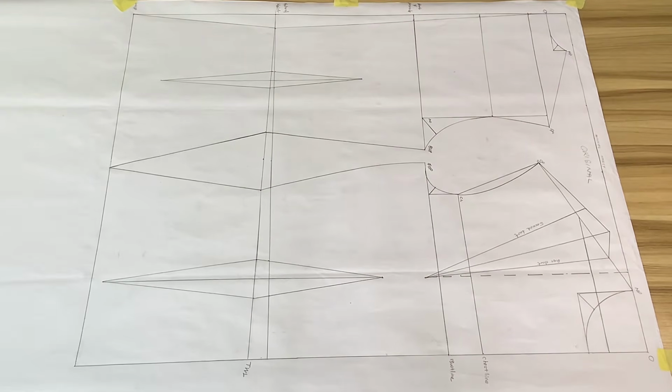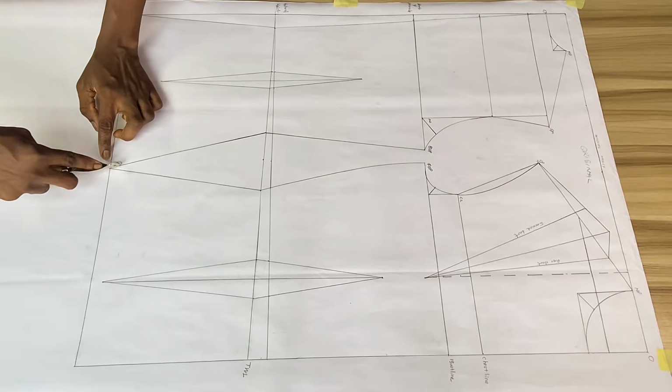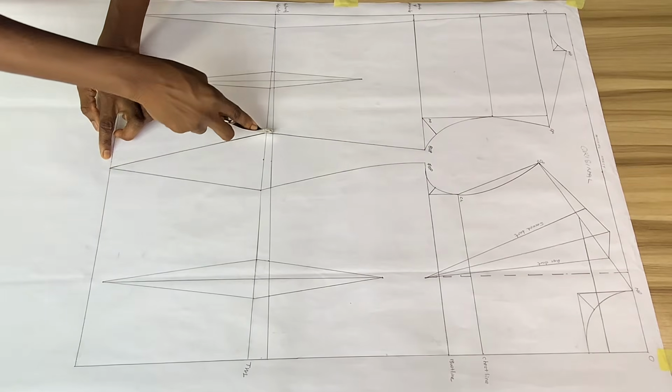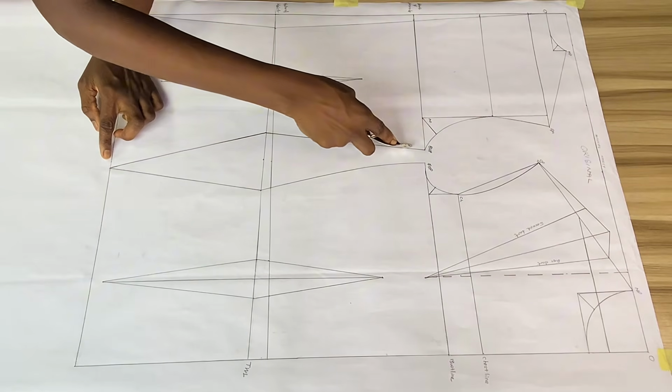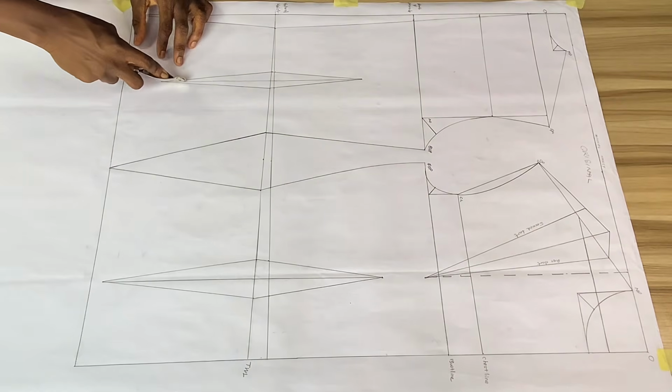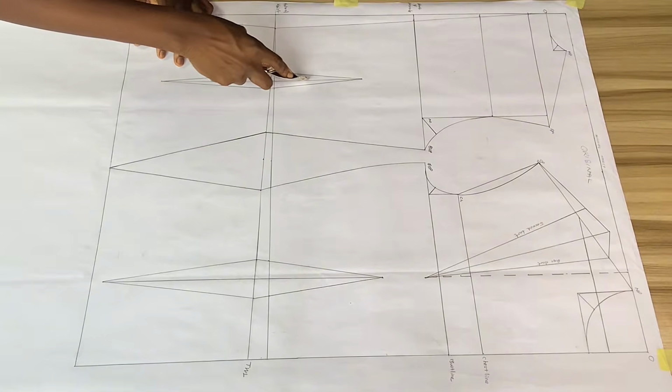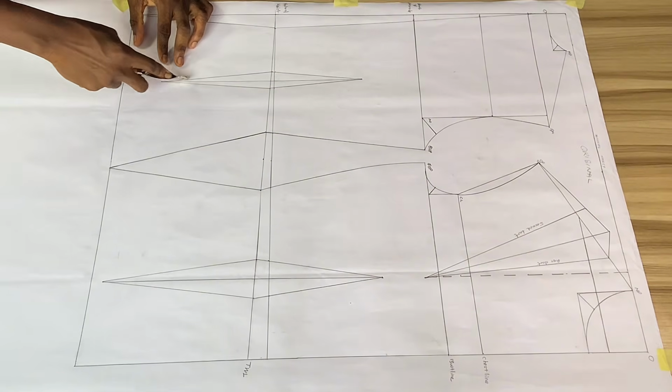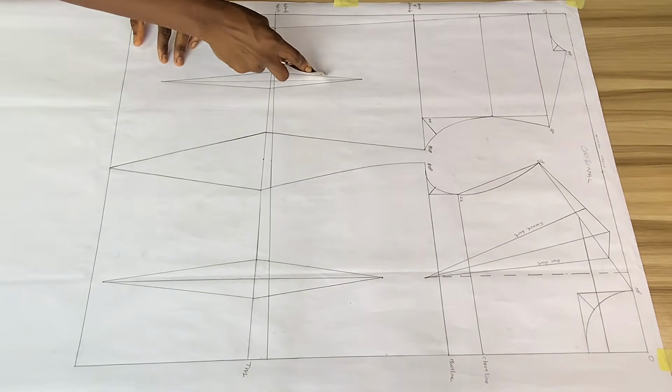If you notice at any point that there is no dotted line on any of the lines, it simply means you missed it or forgot to trace it. All you have to do is go back to that line and trace it with your tracing wheel. It's that simple. So this is me trying to trace the back dart.